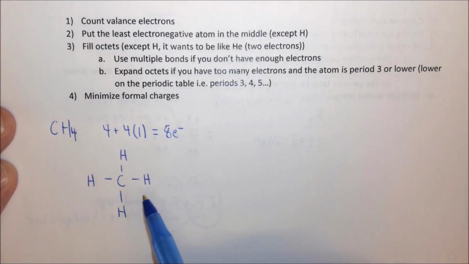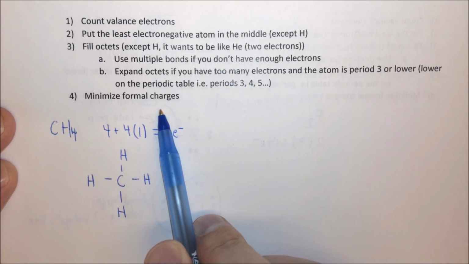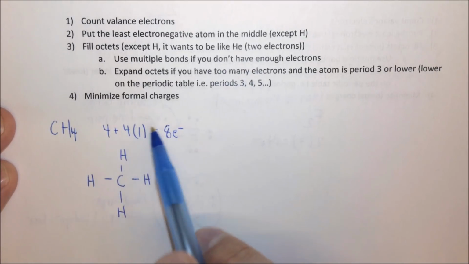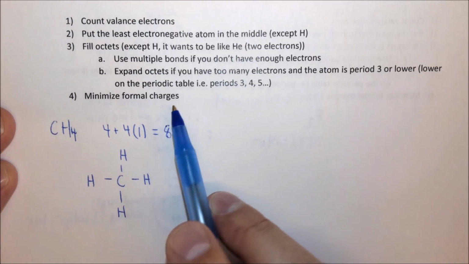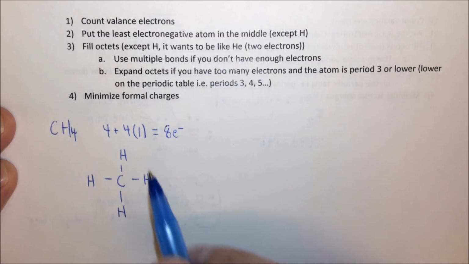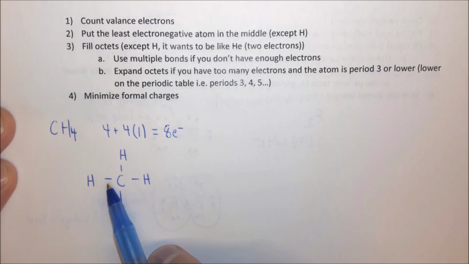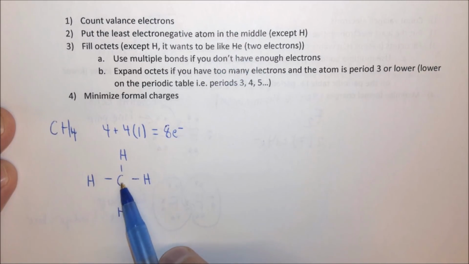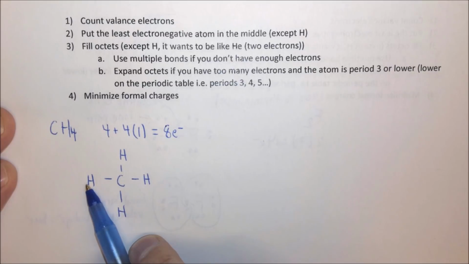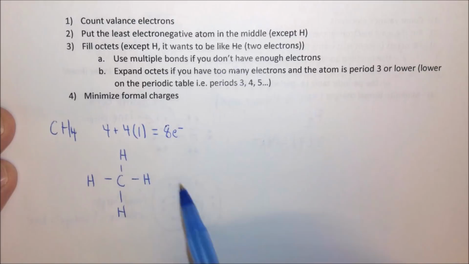As I mentioned in the previous video, step 4, minimize formal charges, is really a way to check your answer. Remember that minimize formal charges doesn't mean make them as negative as possible. It means make them 0 if possible. So we want to try to make the formal charges 0. Well, let's calculate the formal charge for carbon. Remember that there are 2 electrons in this bond, but formally 1 belongs to carbon and 1 belongs to hydrogen. Said another way, count the dashes as 1. If there were lone pairs, you would count each dot as one individual electron.